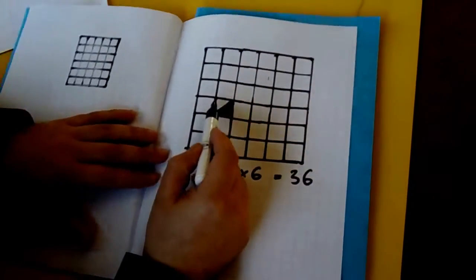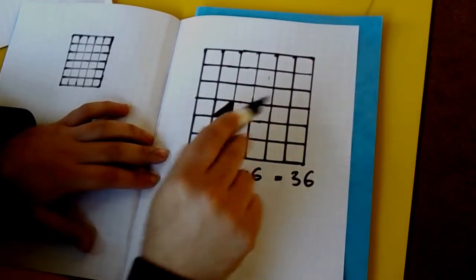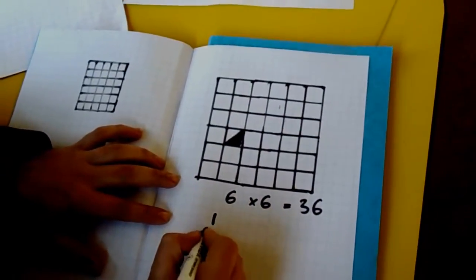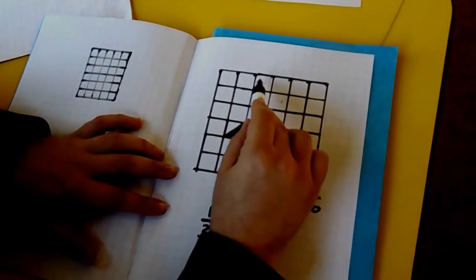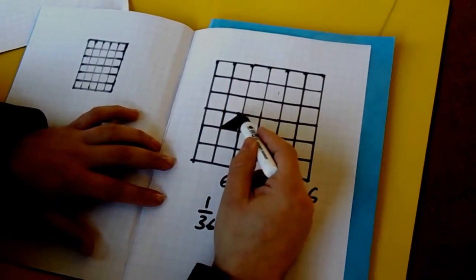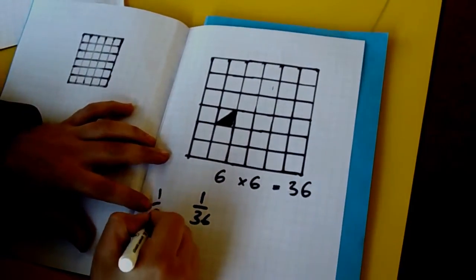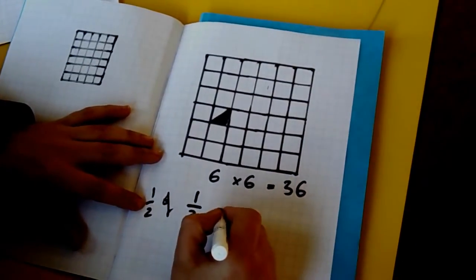Well, this square in relation to the whole image represents 1 out of 36. In fact, every single square here represents 1 out of 36, and so on. If you colour in half of 1 out of 36, what do you have?